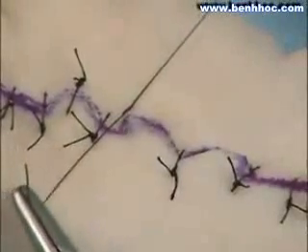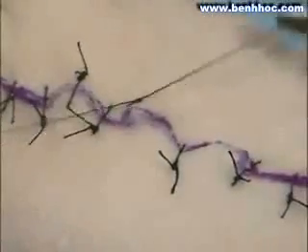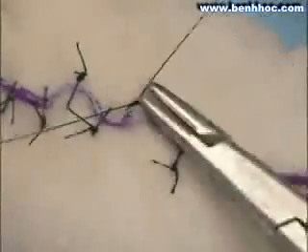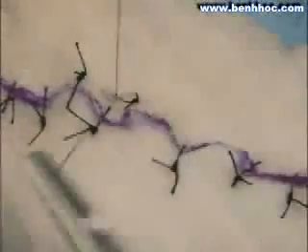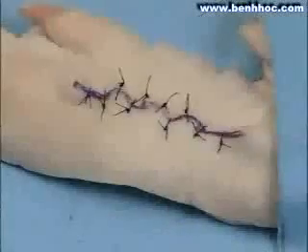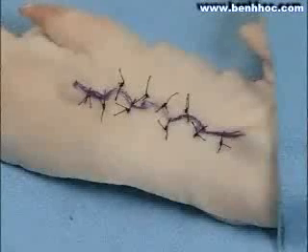And again, that is not necessary at every site. It can be used when you think there's a concern about the blood supply to the tip of the flap. That shows the conclusion of the close.